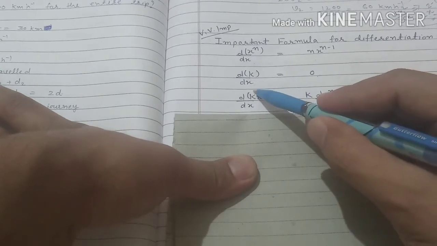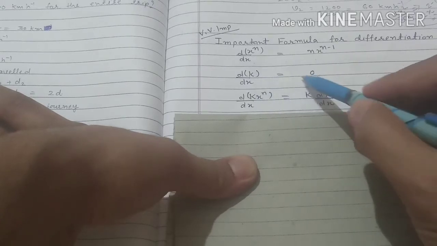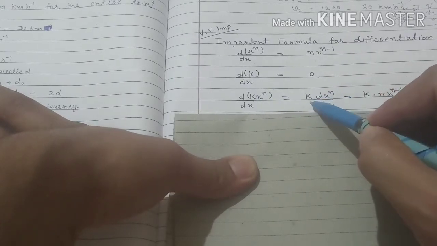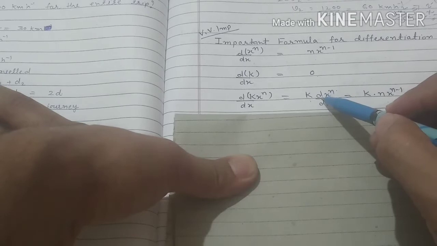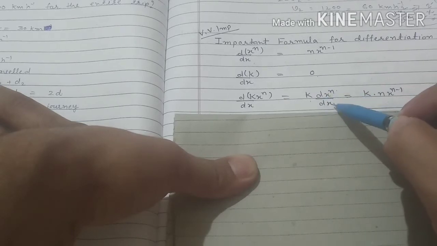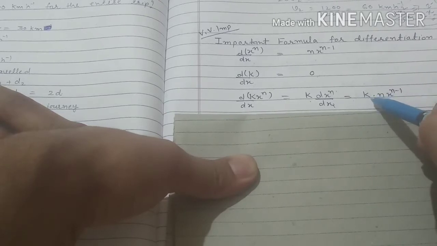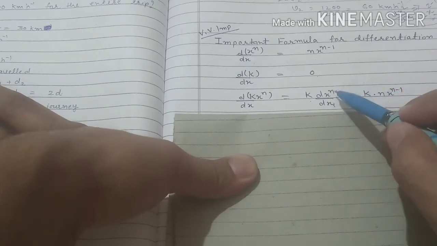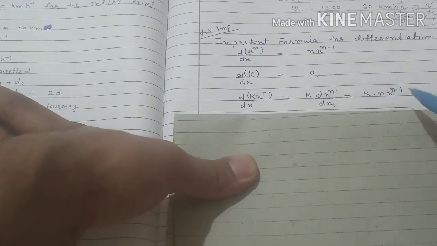Keep in mind that k is constant, so k stays outside the differentiation term, directly in multiplication, but we have to differentiate x to the power n, a variable. So k into d of x to the power n over dx equals k times n into x to the power n minus 1, just like the first formula.